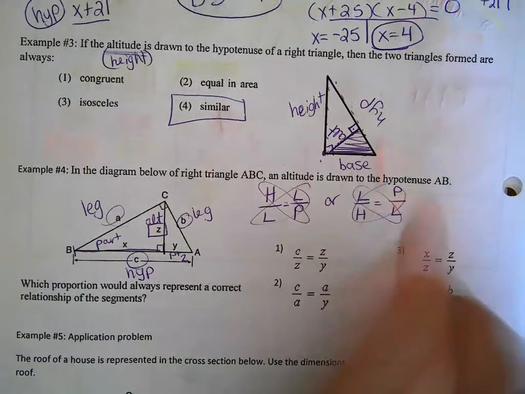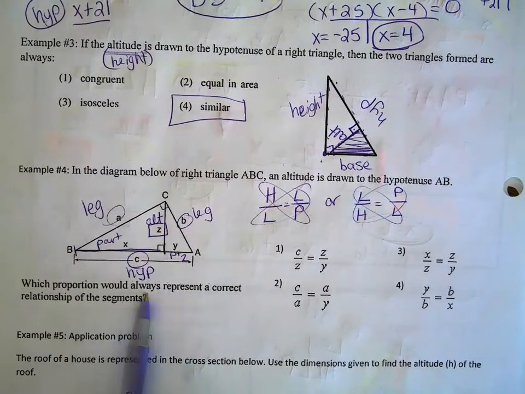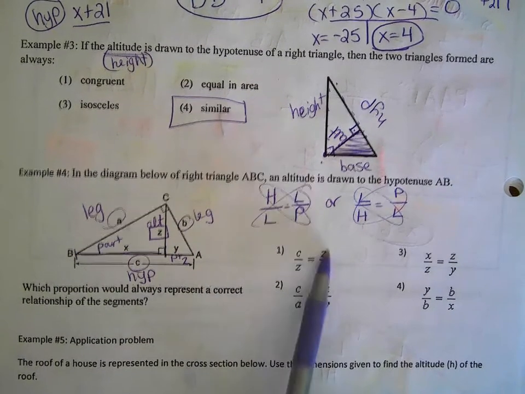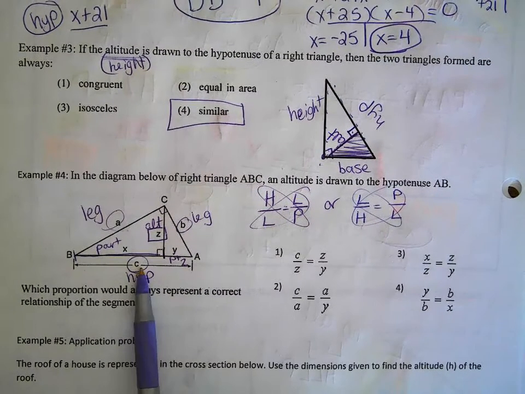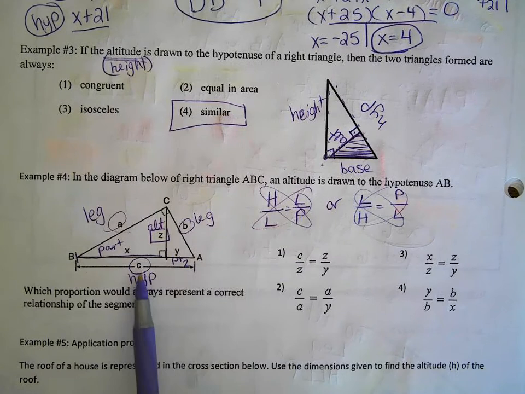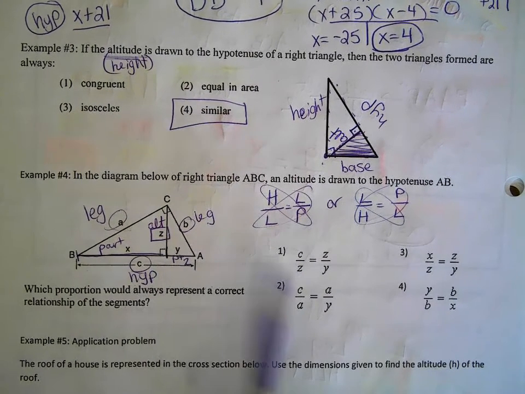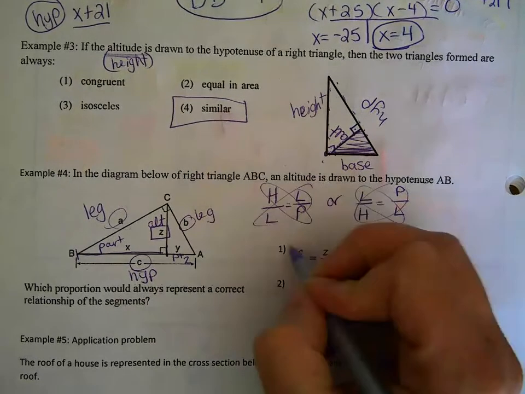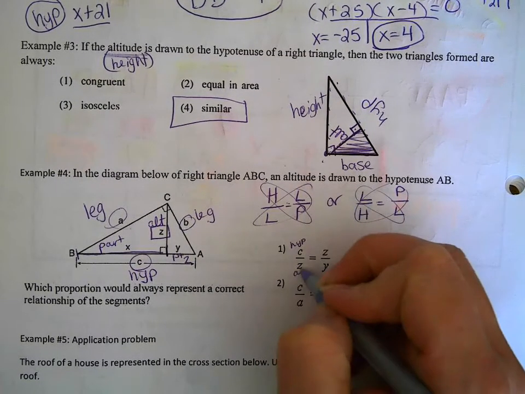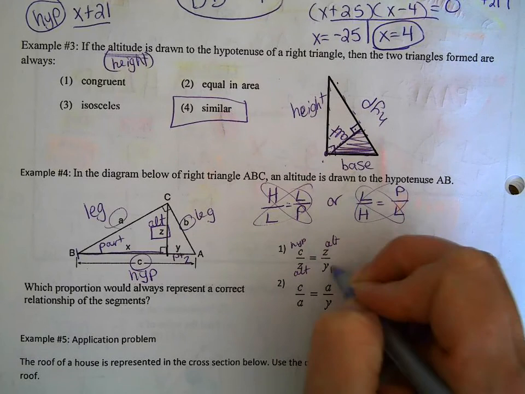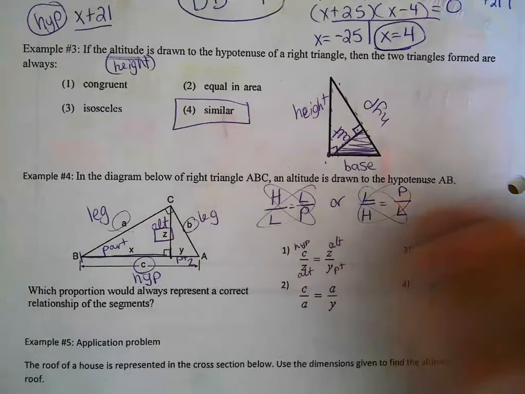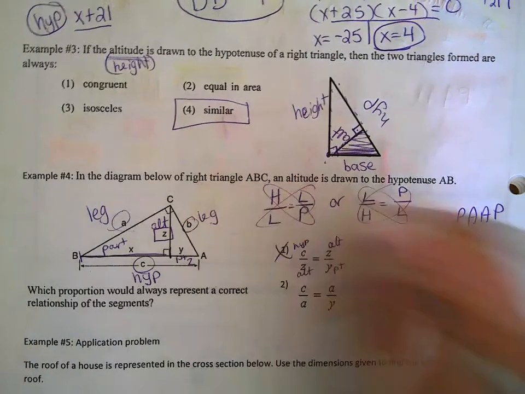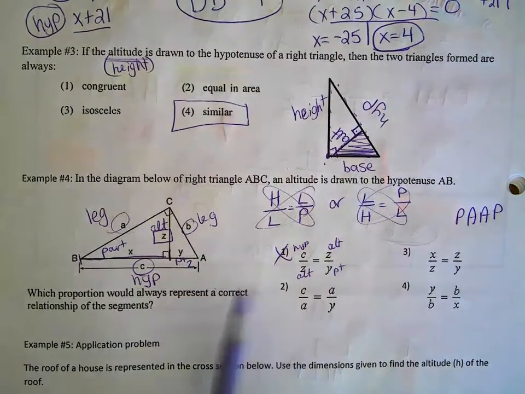So remember, they might be in different positions. So let's read through these. Which proportion would always represent the correct relationship of the segment? C is to Z as Z is to Y. Well, C is the hypotenuse. Is the hypotenuse to the altitude as the altitude is to a part? Is the hypotenuse to an altitude as an altitude is to a part? No. That's the PAAP rule, not HAAP. So it's not choice one. We'd go through that for all three choices.